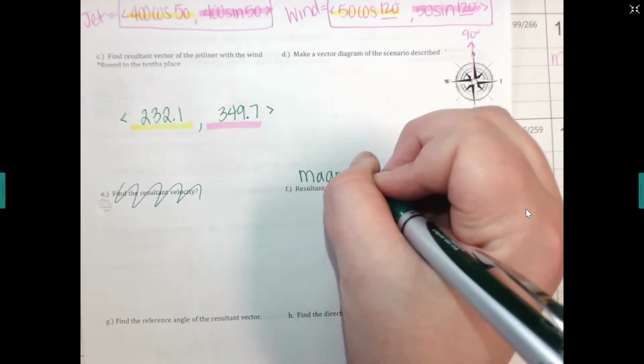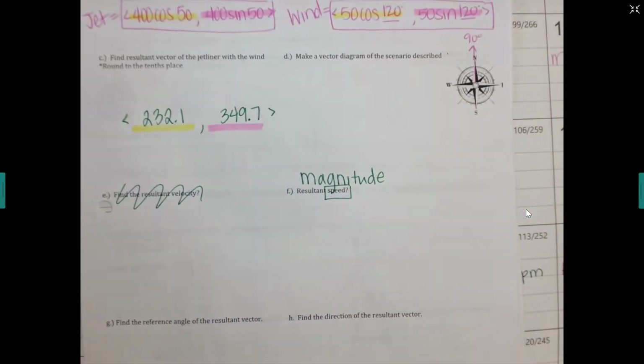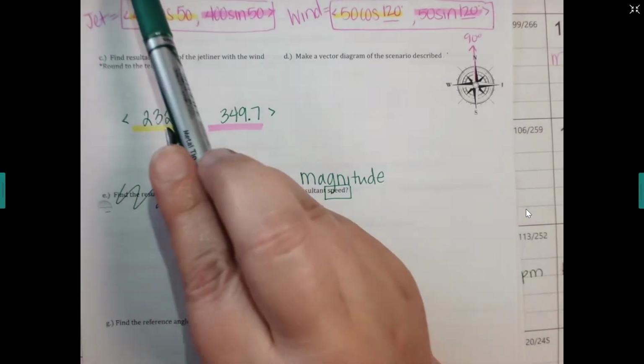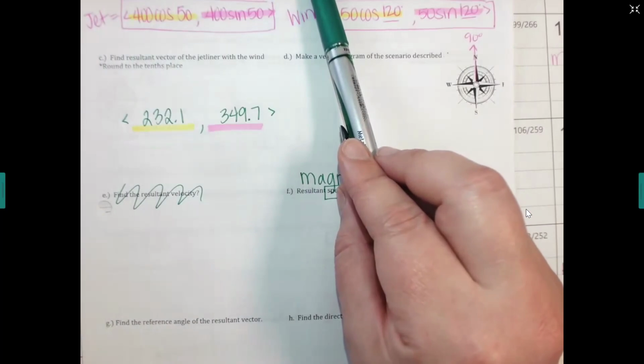Now I don't really want to get into the vector diagram, but I want you to think about how long the vector is represents how strong the force is. So for example, if my jetliner is going 400 miles per hour, that would have been a really long arrow.